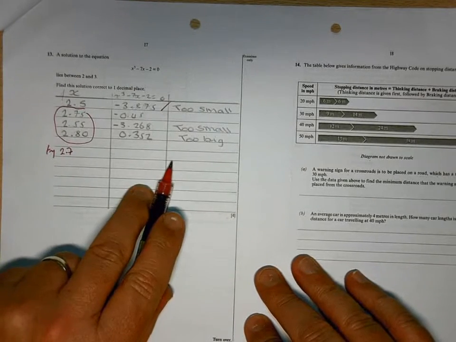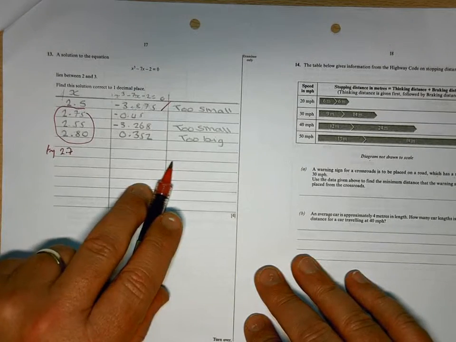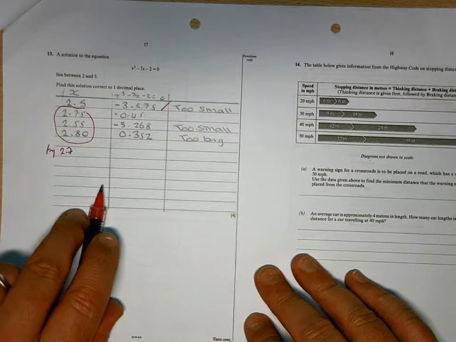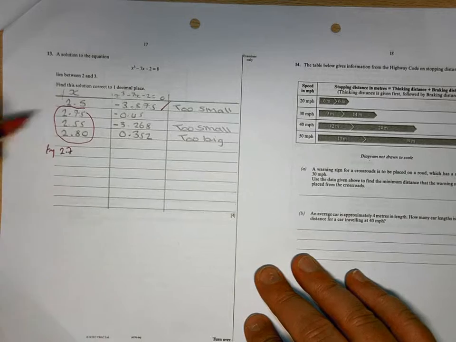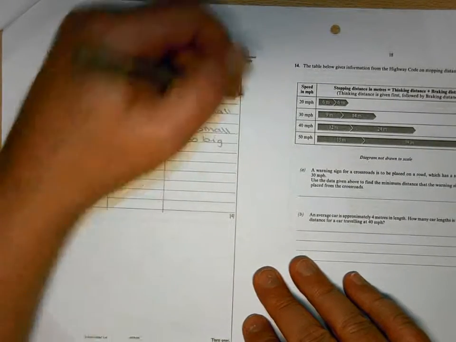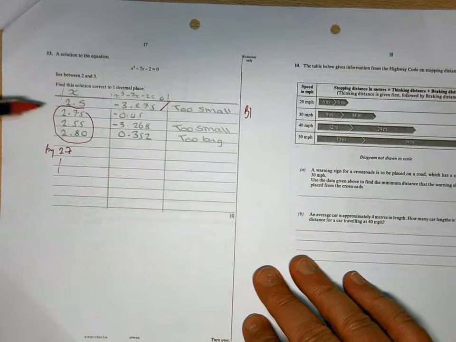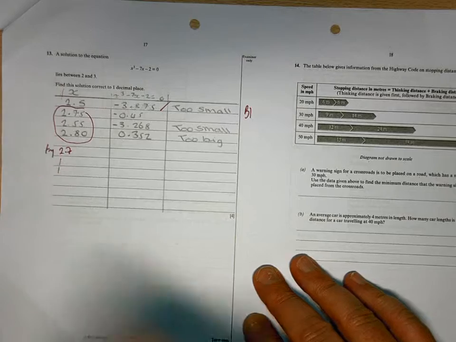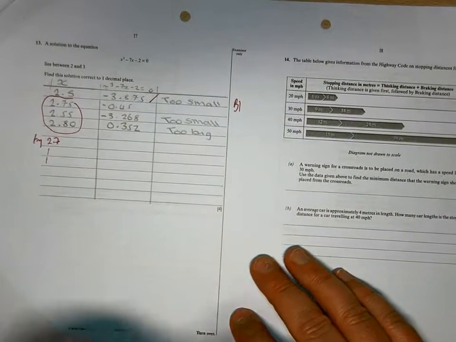Then depending what 2.7 is, you then try 2.8 or 2.6, depending if it's too big or too small, and so on. So the method that you've done there, you get 1 mark for 1 correct substitution, but you don't go to 2 decimal places until it's between 2 consecutive 1 decimal place numbers. So again, watch how I go through that on the video clip.